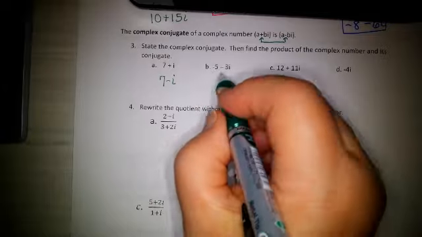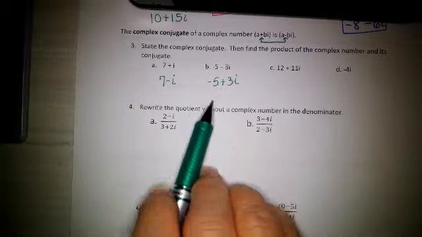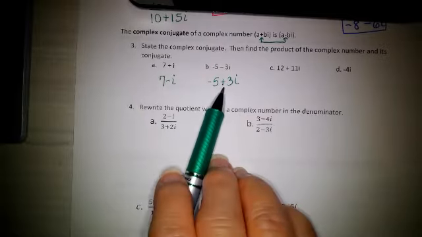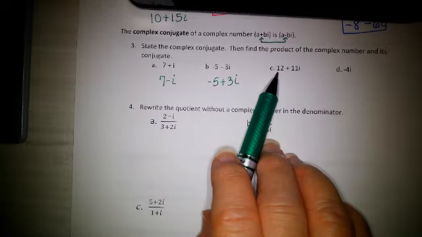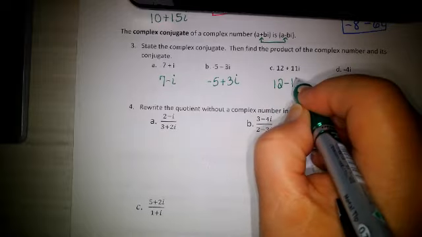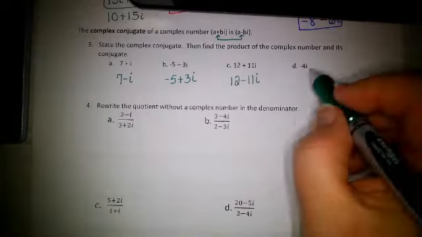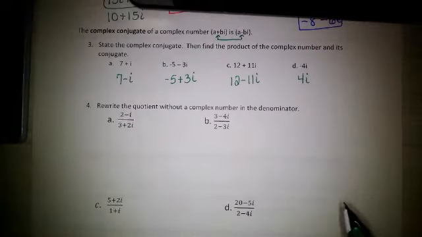Negative 5 minus 3i would become negative 5 plus 3i. Notice the first number didn't change, only the sign in the middle. The conjugate of 12 plus 11i would be 12 minus 11i. And the conjugate of negative 4i would just be positive 4i.